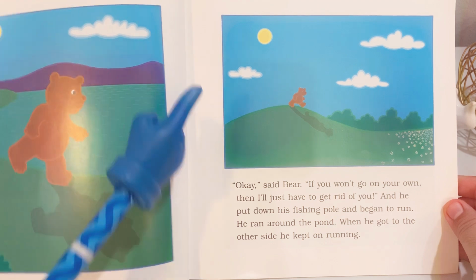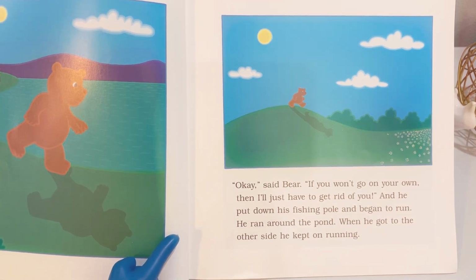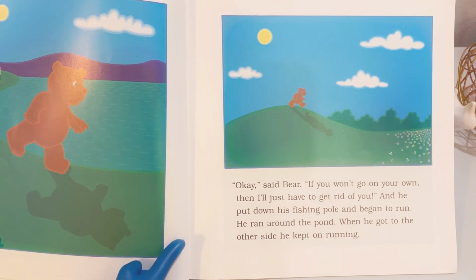Okay, said Bear. If you won't go on your own, then I'll just have to get rid of you. And he put down his fishing pole and began to run. He ran around the pond. When he got to the other side, he kept on running.